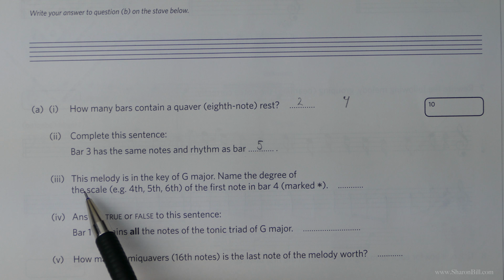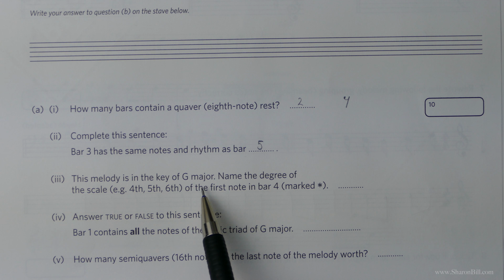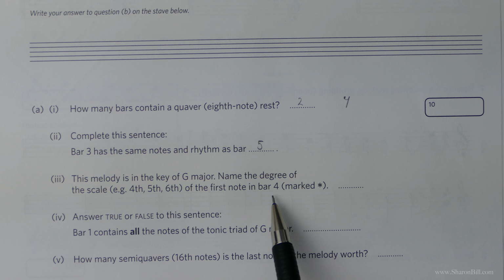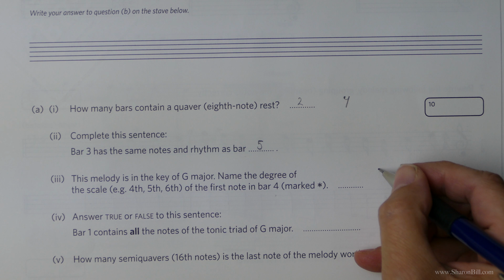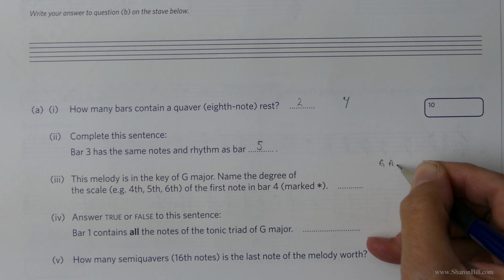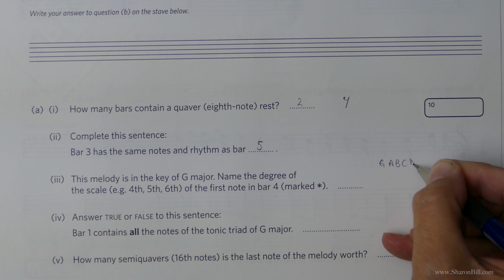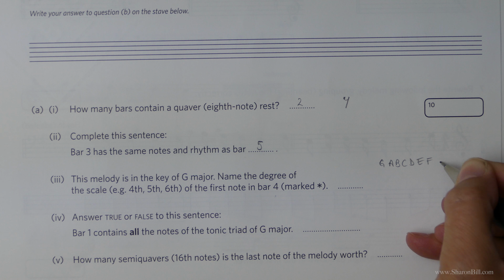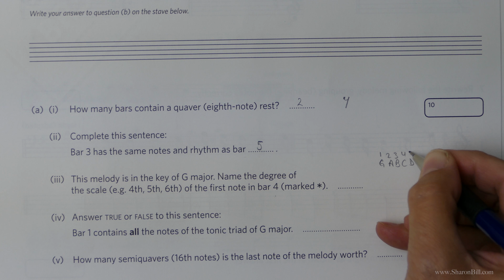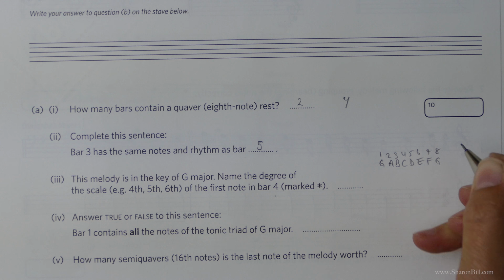Let's see what this question asks us now. This melody is in the key of G major. We need to name the degree of the scale. So we're counting the steps of the scale of the first note in bar 4. So let's just sketch out what scale we've got. We're in the key of G major, so we've got G, A, B, C, D, E, F, and then back to G. 1, 2, 3, 4, 5, 6, 7, 8.